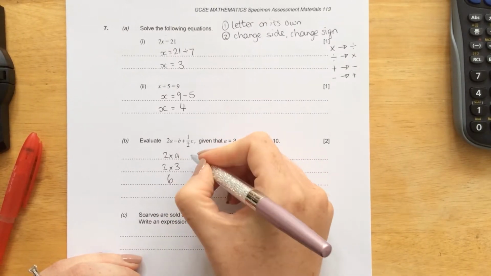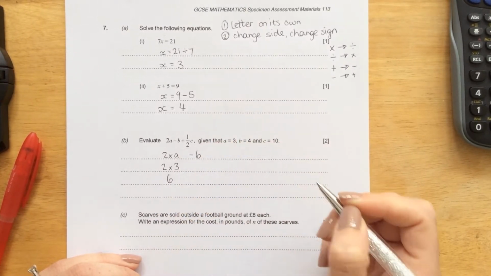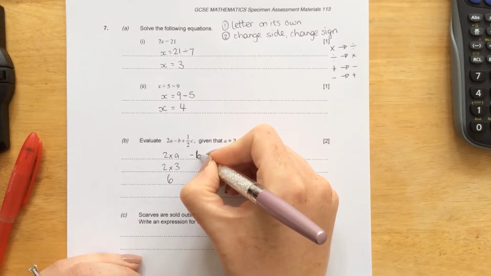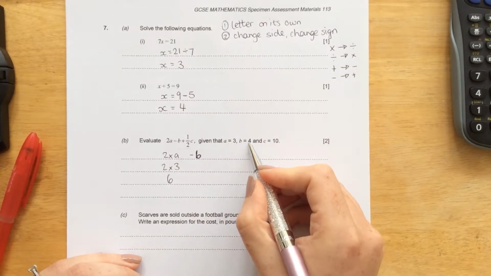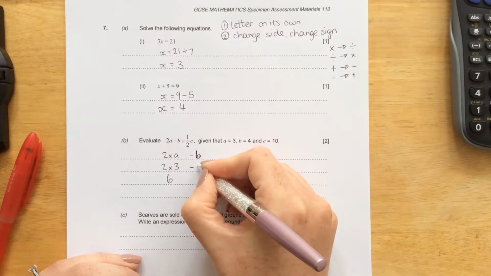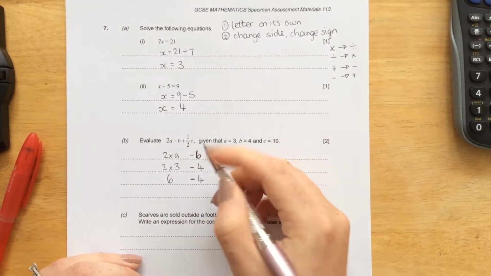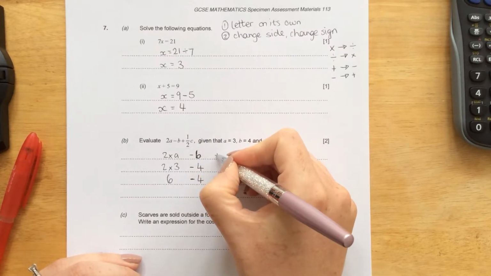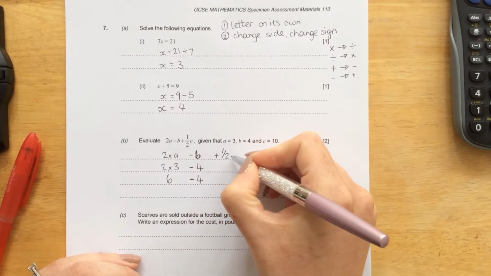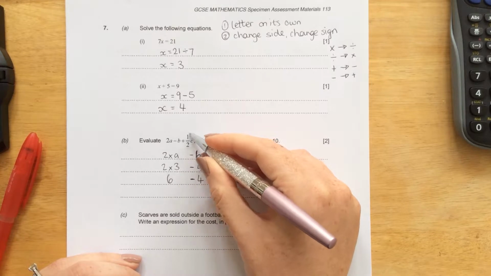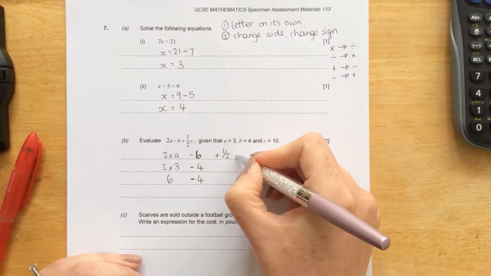So then it says take away b, and we know now that b is 4. So that's actually take away 4. So that stays the same. Then it says add a half. Again, this is right next to the letter, so that means times.